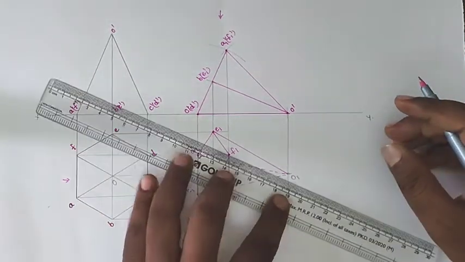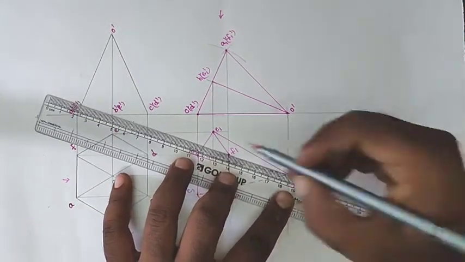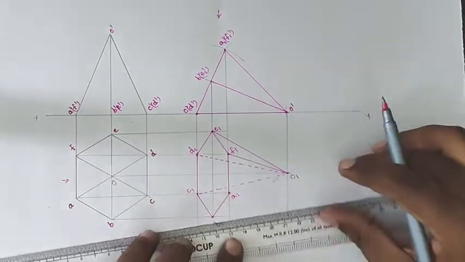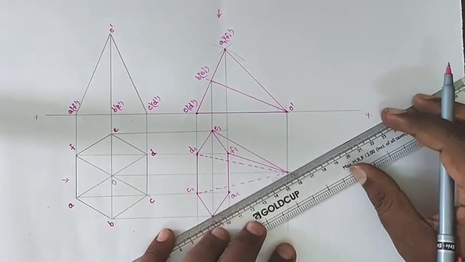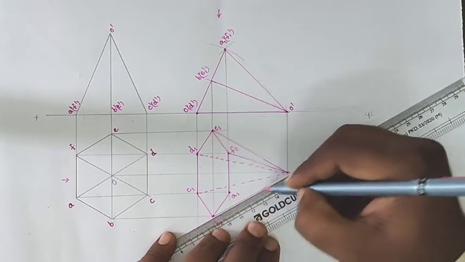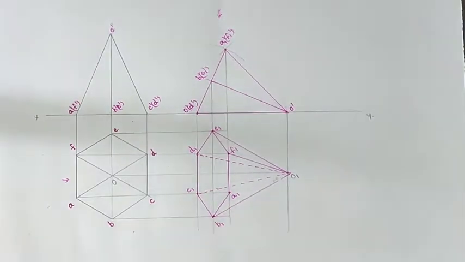And O1F1 is visible and O1 and B1 is also visible. So like that we will draw the final top view of our diagram. So this is the final top view of our diagram.